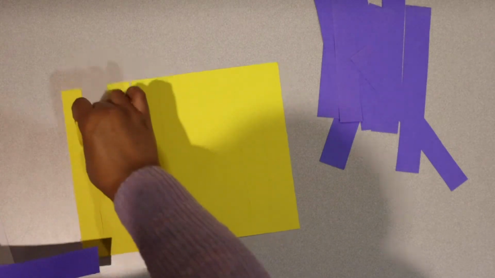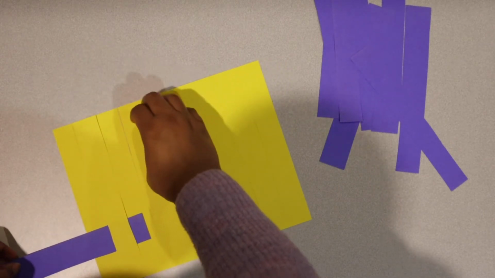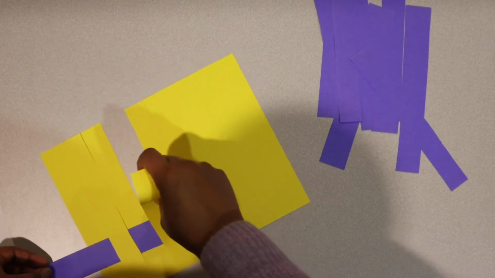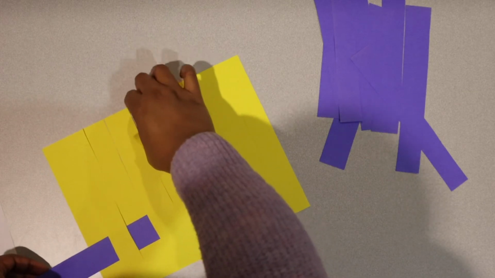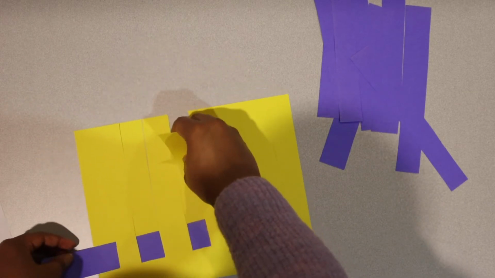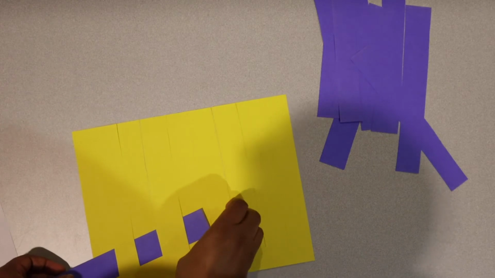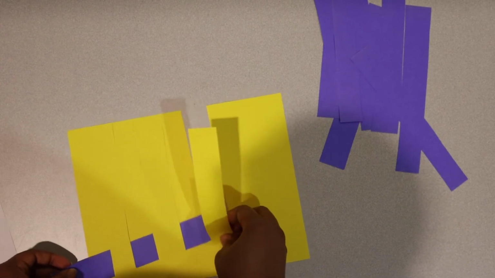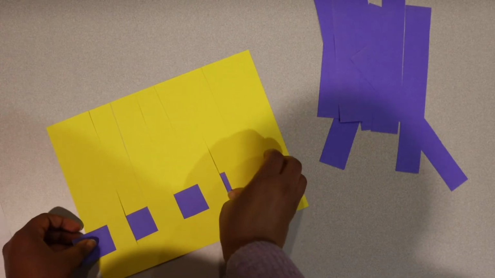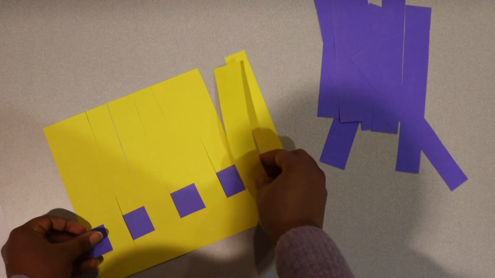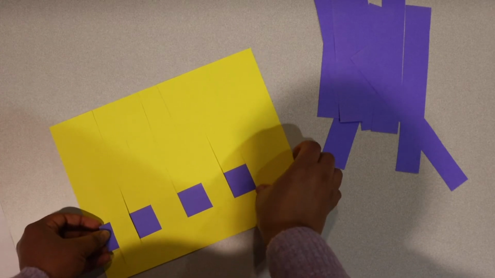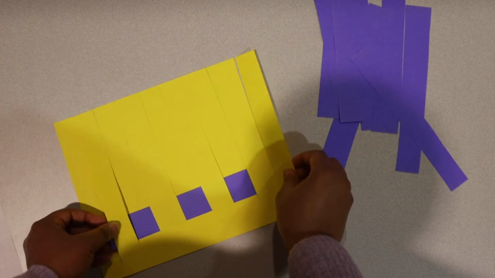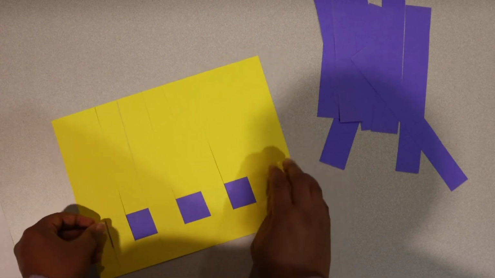So we'll go over and under, over and under, over and under. And keep doing this until you get to the end of the paper. Great.